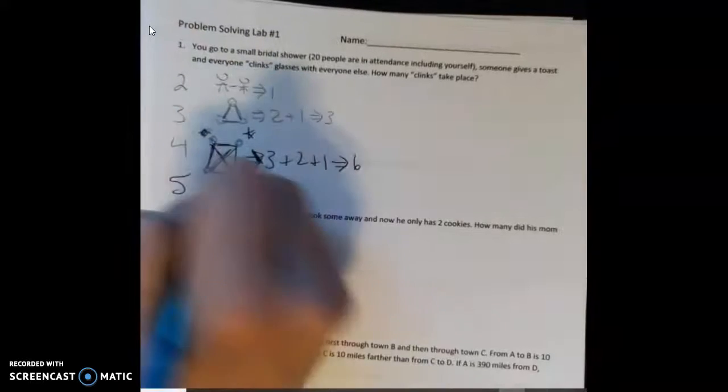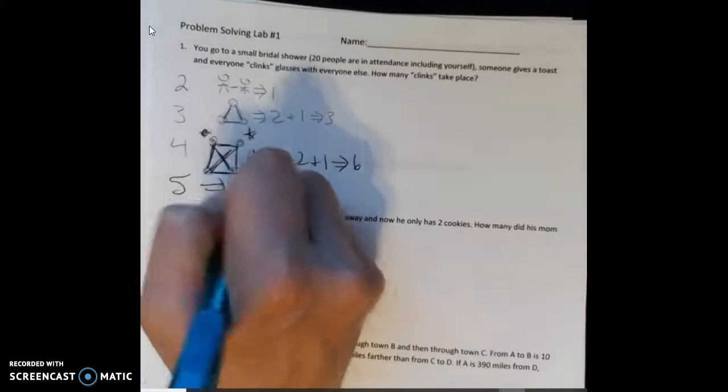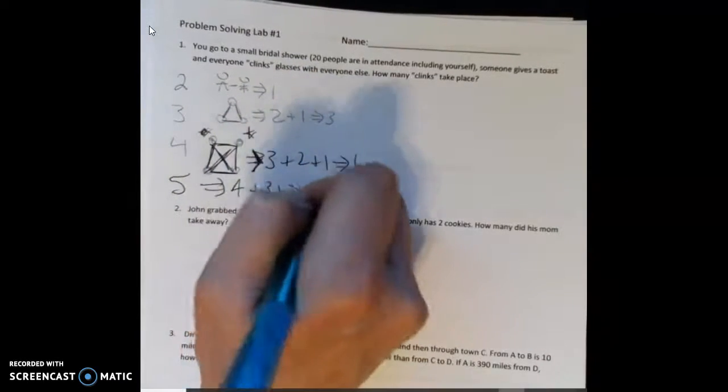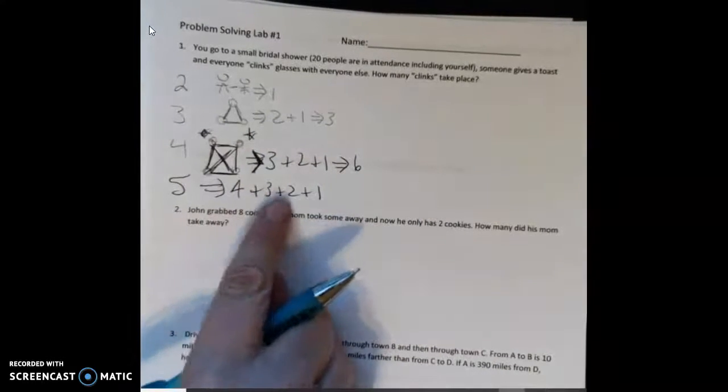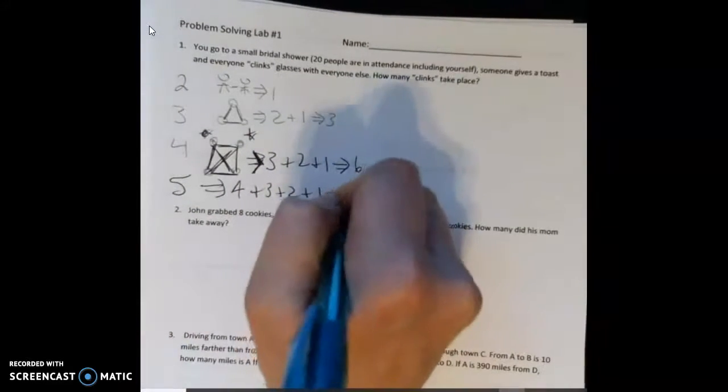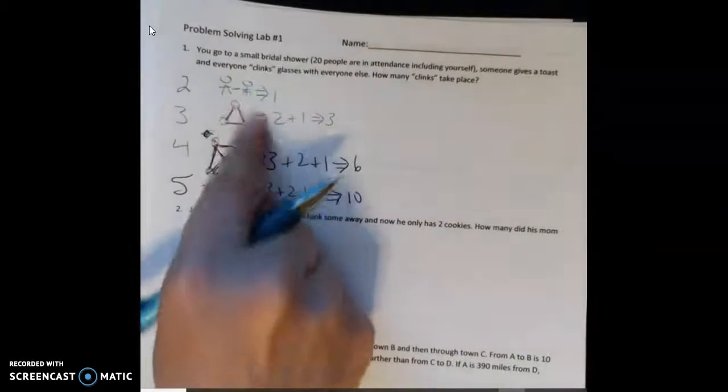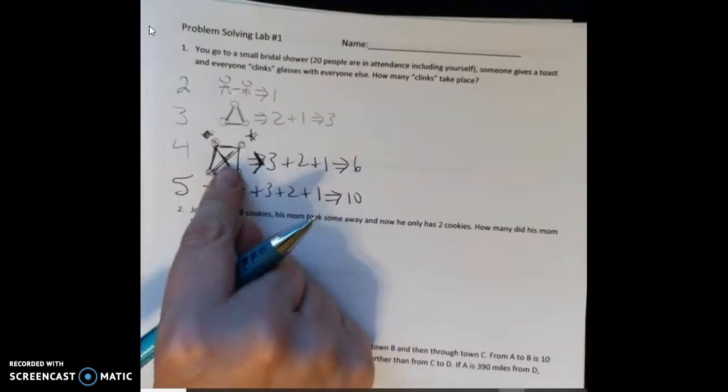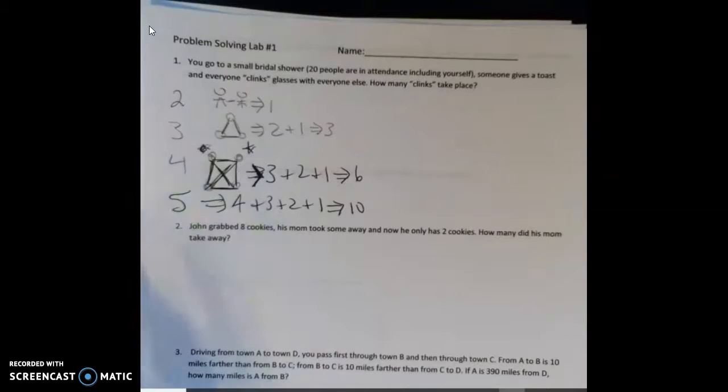So with 5, I'm thinking it's going to be 4, then 3, then 2, then 1 based on my pattern. So that's 7, 8, 9, 10. And so, again, starting with an easier problem is a great idea. Drawing a picture is a great idea. Anything you can do to kind of see what's going on.